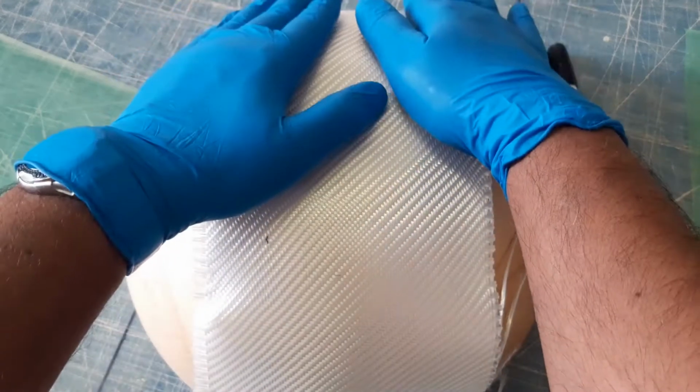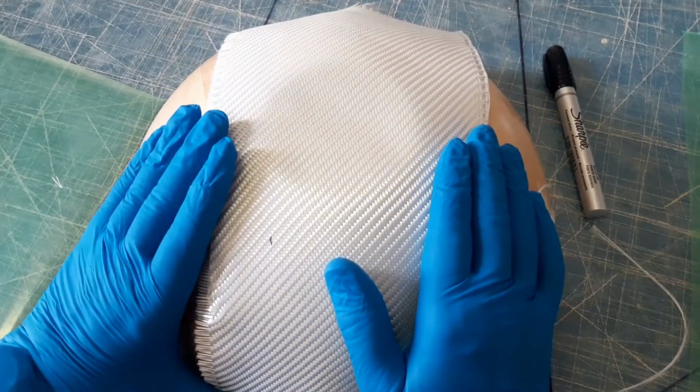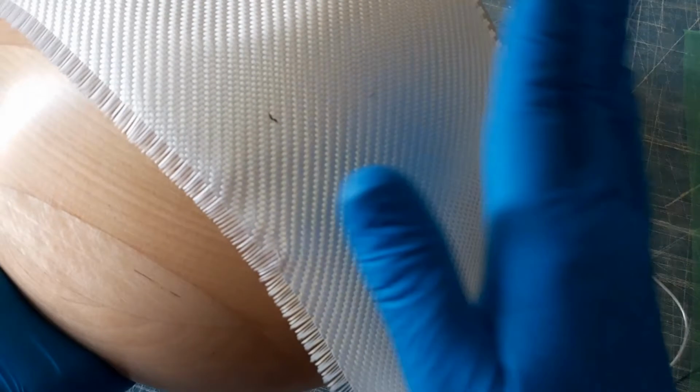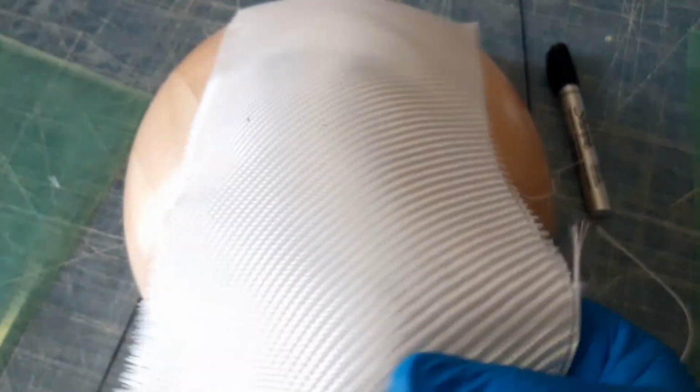Now if I lift it up from here, you would see that it is perfectly fine. You see that? It has taken the shape of this thing. And if I take it out, you would see that it has already taken the shape of that.